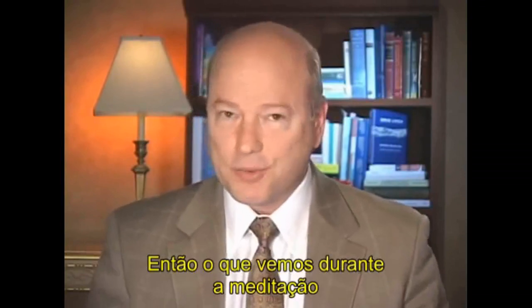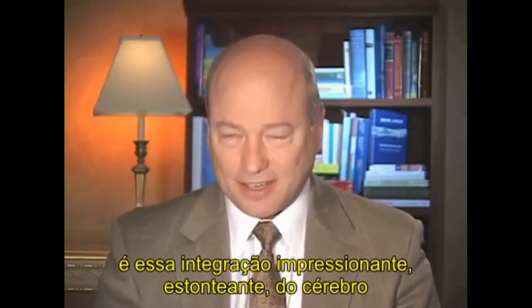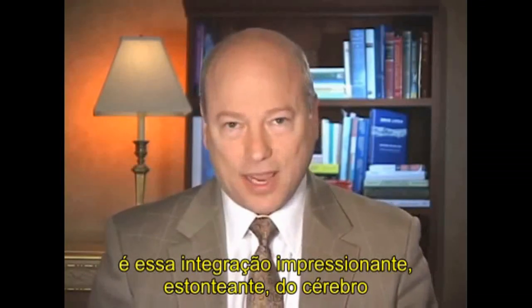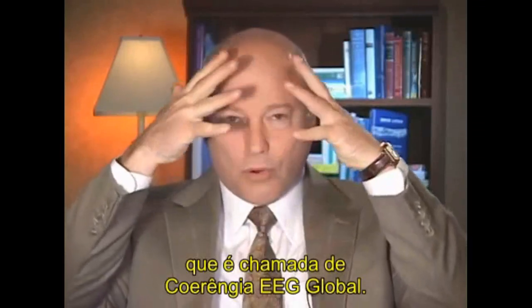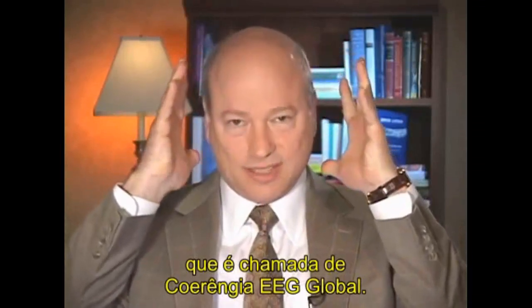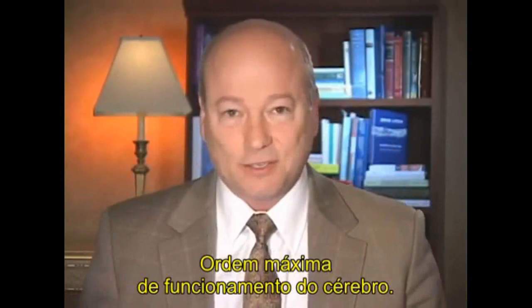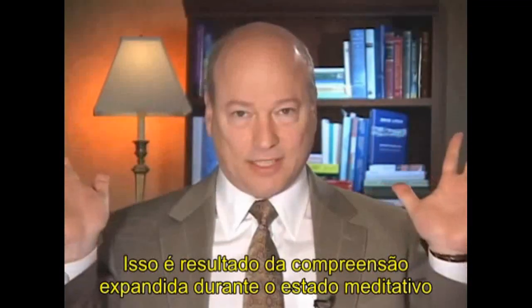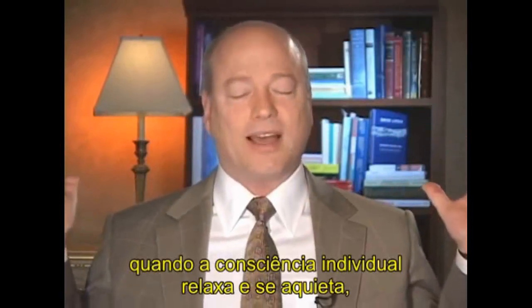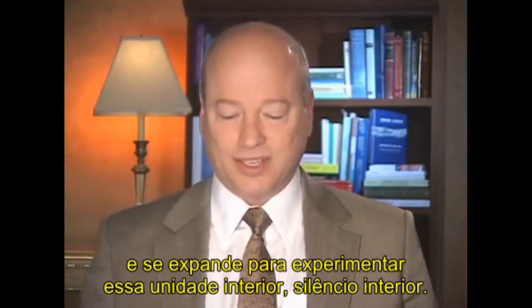So what we see during meditation is a striking, stunning integration of the brain, what's called global EEG coherence, maximum orderliness of brain functioning. That results from the expanded comprehension during the meditative state, when the individual awareness relaxes and settles and expands to experience this inner unity, inner silence.